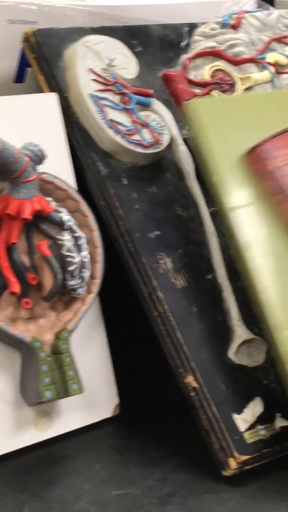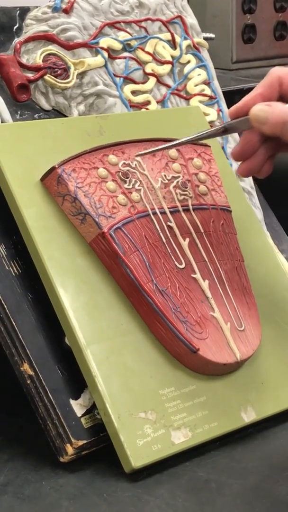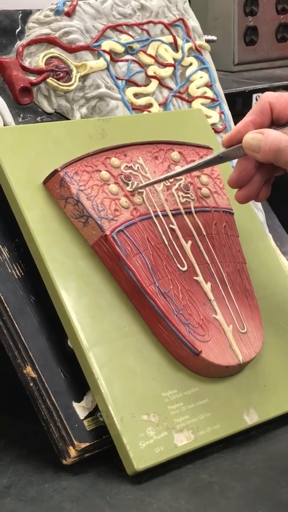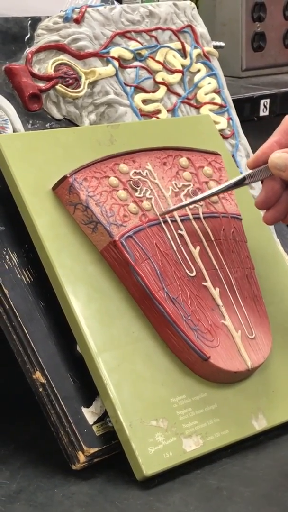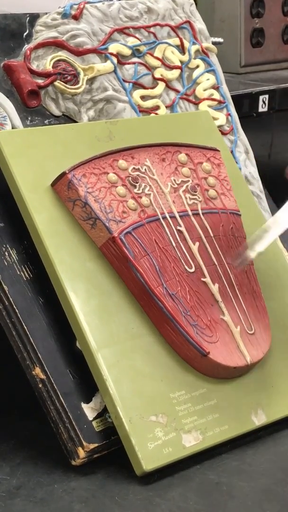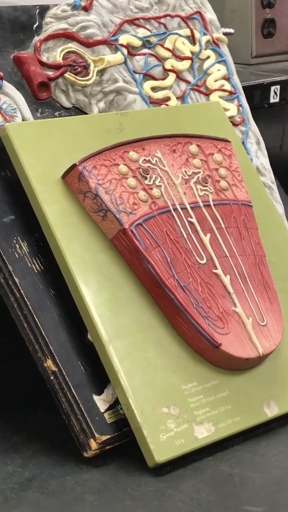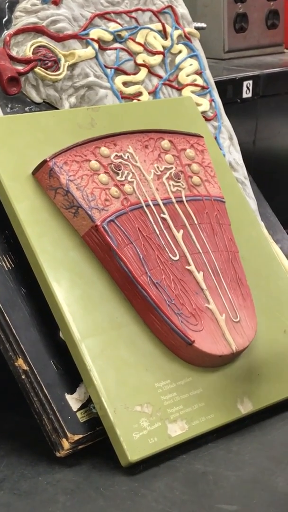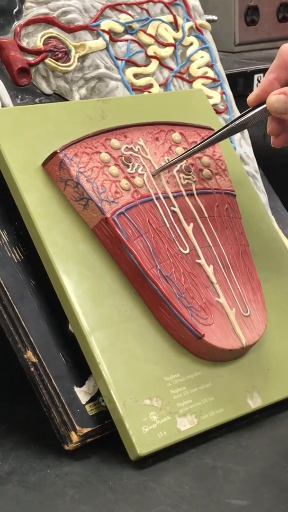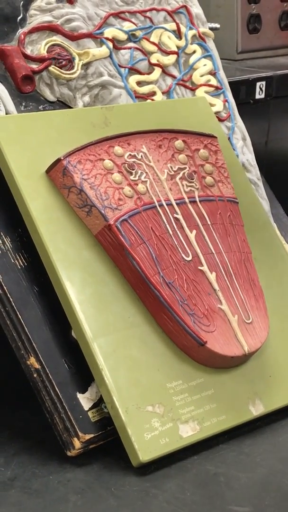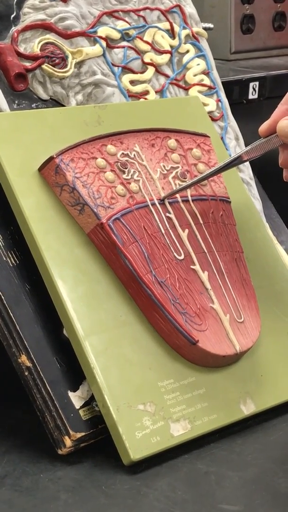Now let's follow the tubular portion. So from the corpuscle, this fluid, now tubular fluid, will go to the proximal convoluted tubule, then into this tubular structure. What is the name of the whole structure?